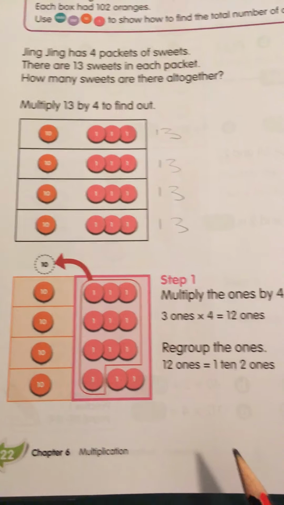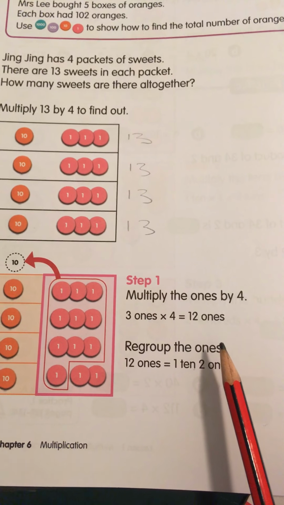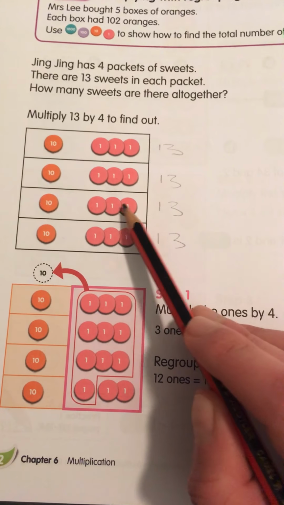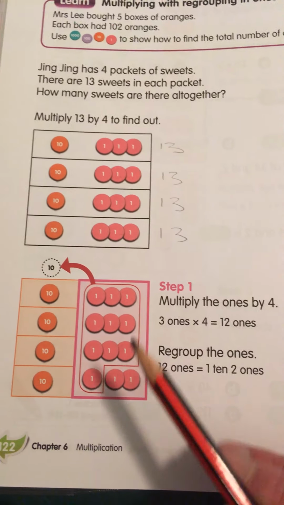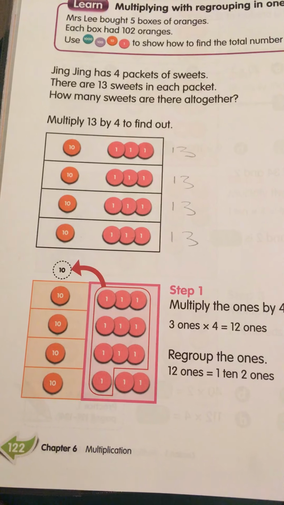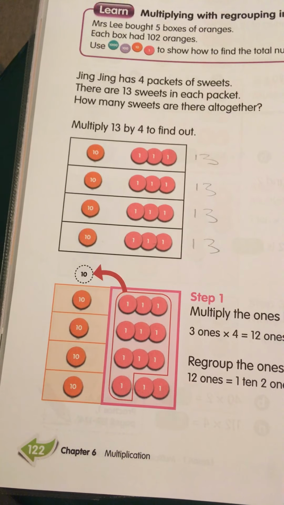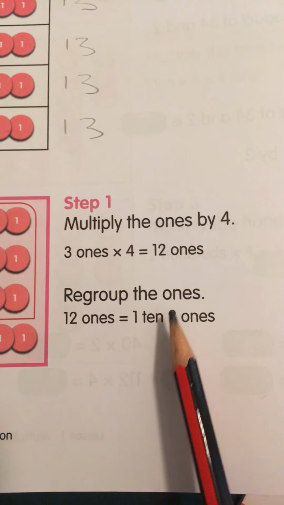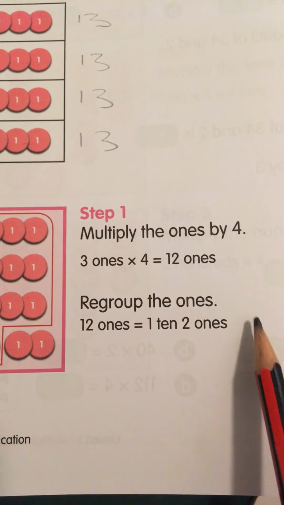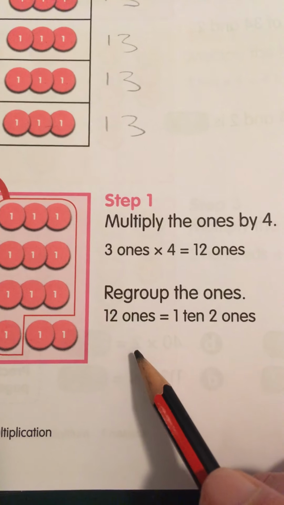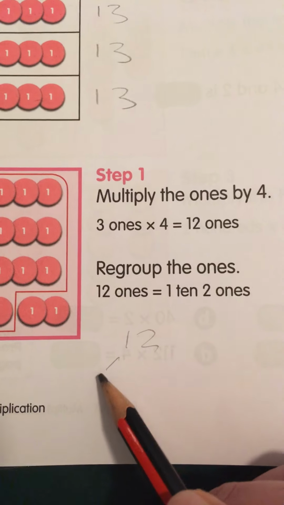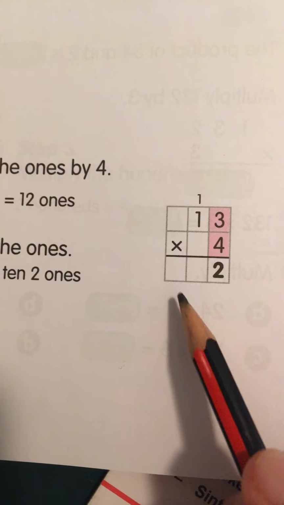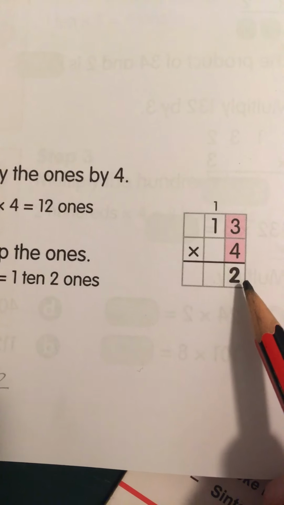Okay, so what's going to happen? You're going to multiply the ones by 4, right? So we're going to multiply 1, 2, 3, 4, 5, 6, 7, 8, 9, 10, 11, 12. Oh dear, how would I write 12? There's no space, otherwise the sum will look crazy. But because we've got 12 ones, we are basically regrouping the ones. We're taking the number 12 and breaking it up into a 10 and a 2.